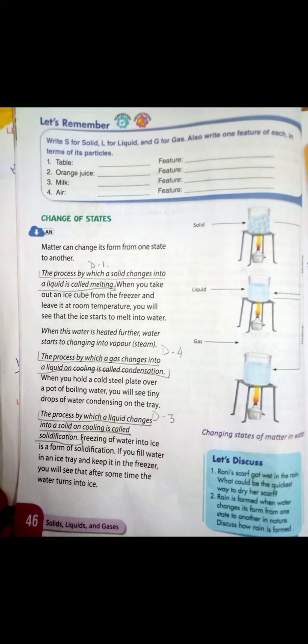Now can you give me any example for solidification, the process by which a liquid changes into a solid? Do you have any example? I have one. When we freeze water into ice, when we keep the water in a tray and put it in the freezer, what will happen? The liquid will be converted into the solid form, which is ice. So here is the same example: freezing of water into ice is a form of solidification.